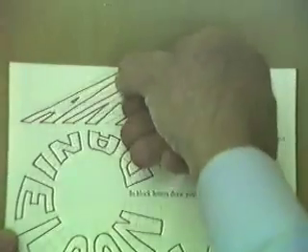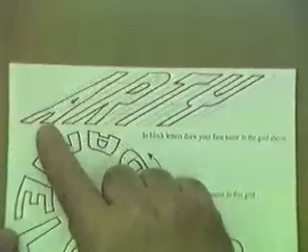I also have gone from different points on the reference grid to other points on the reference grid to get the angles correct within the distortion. By following the reference grid, the distortion stays the same throughout.